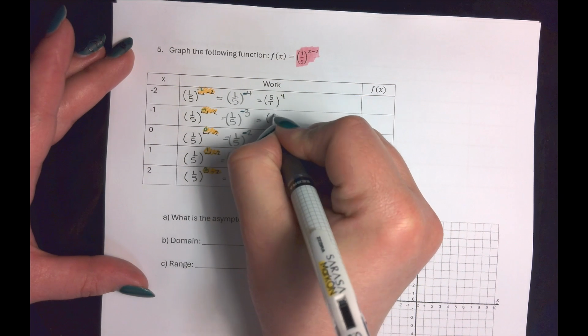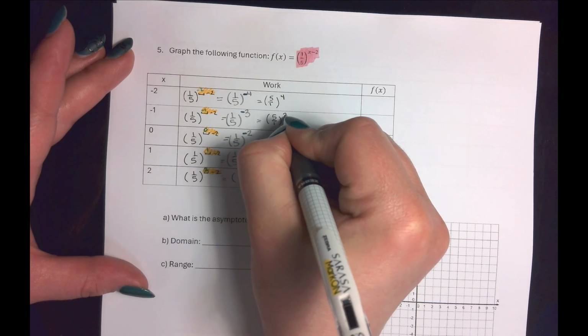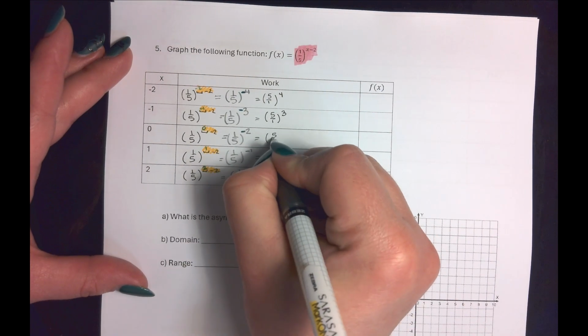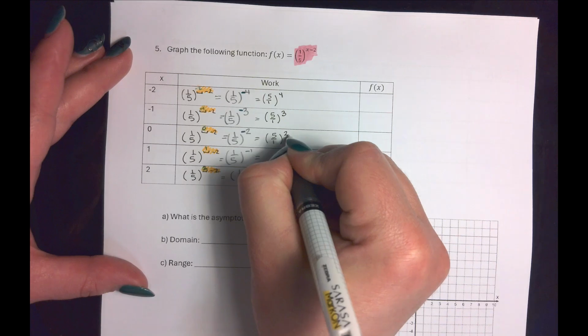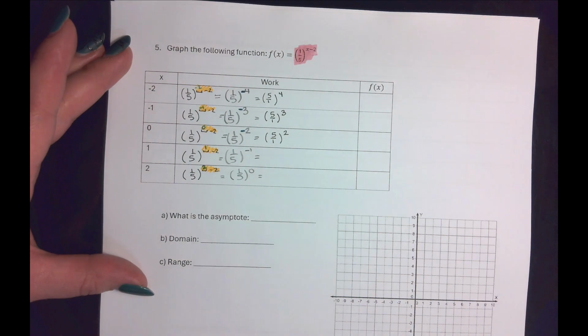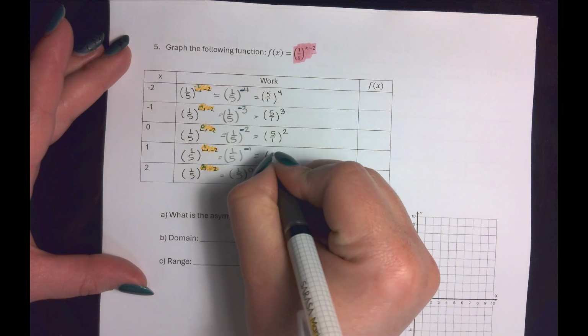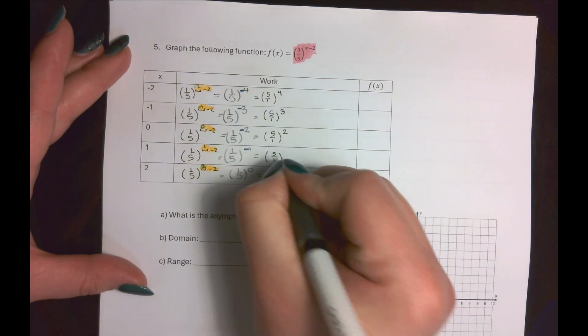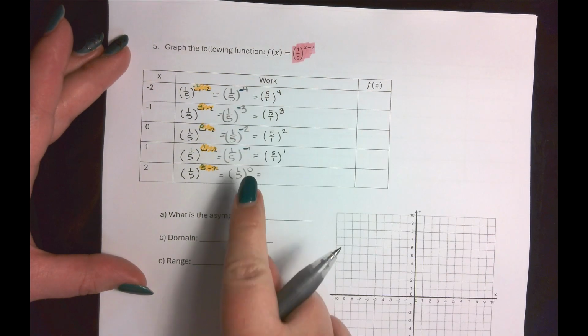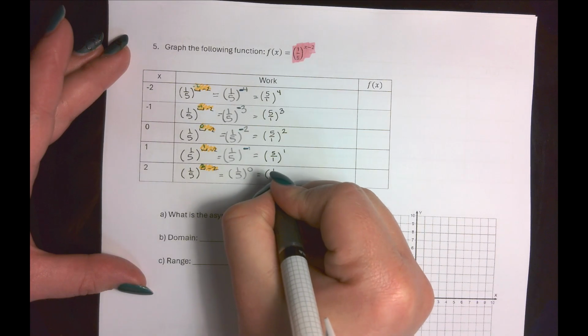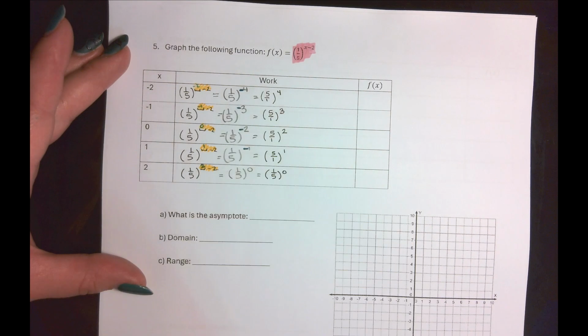This 1/5 becomes a 5 over 1. Now notice my exponents are now positive. Here, again, we also have a negative. So that means I flip the base, only flip when the exponent is negative. 0 is not negative, so I do not flip the base.